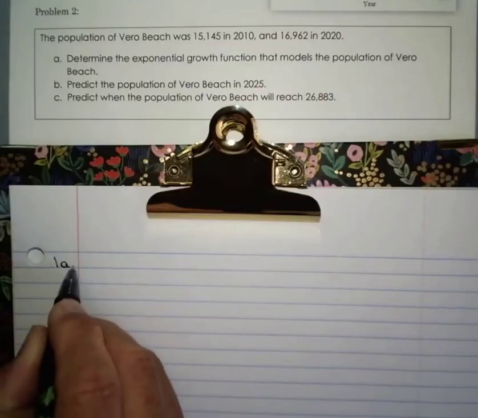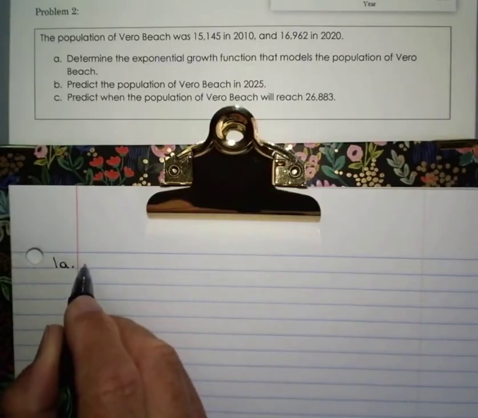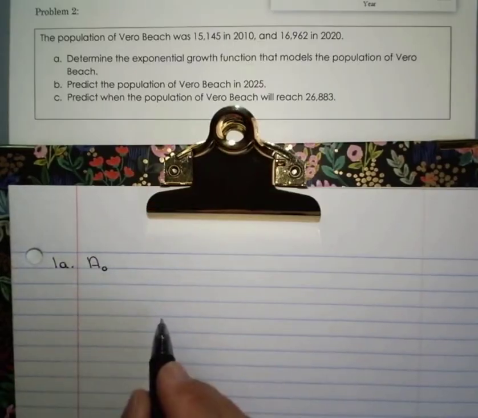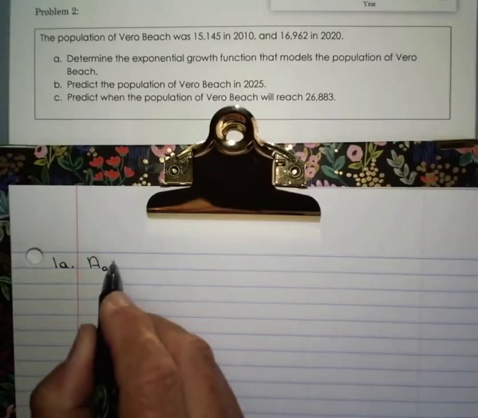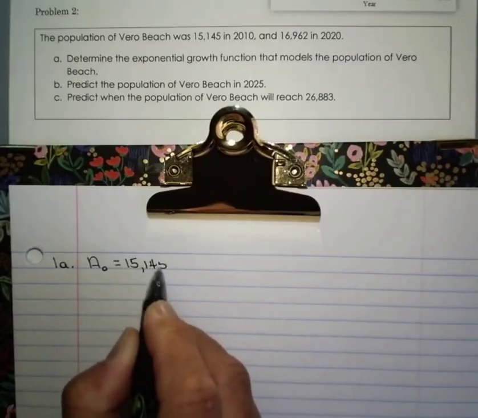So for 1A, we're going to take this information and calculate the growth function. I'm going to write down what they told me. They told me that in the base year, the amount or the population for that base year was 15,145.